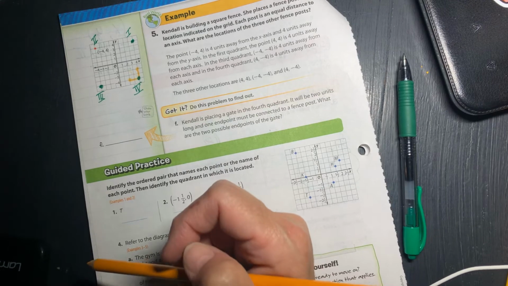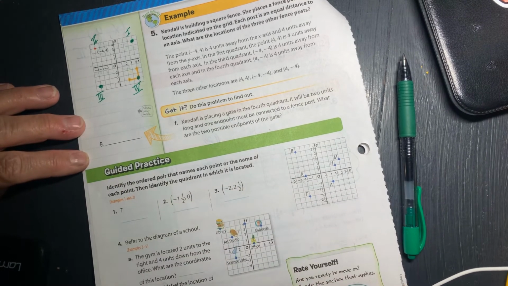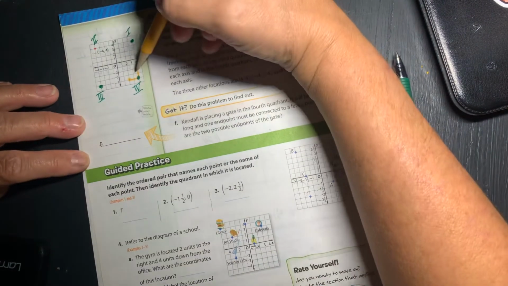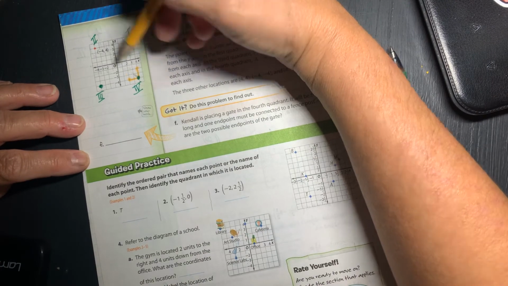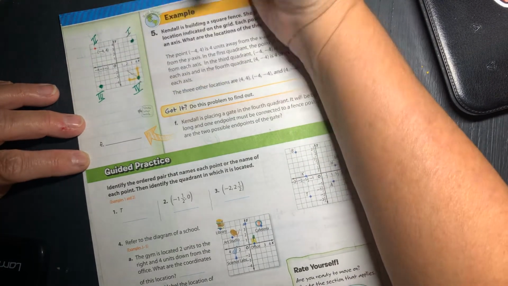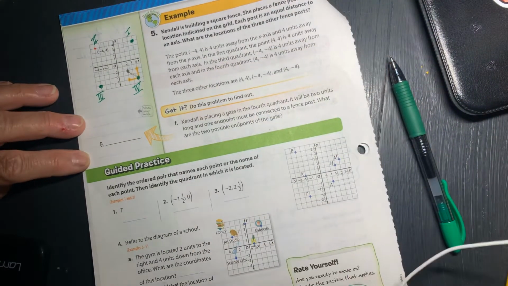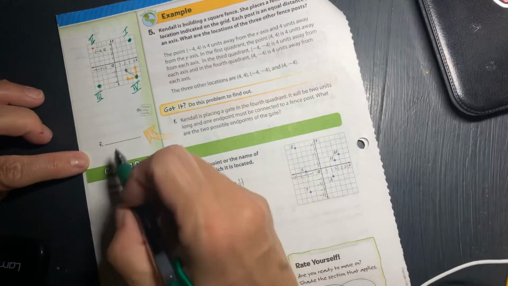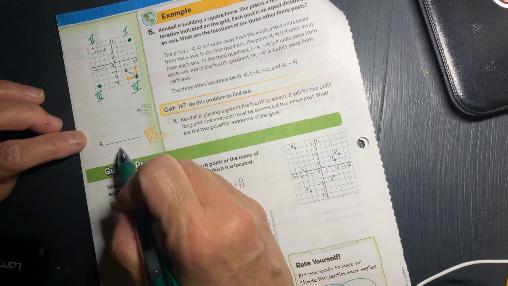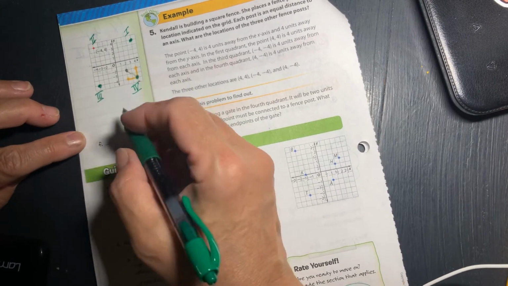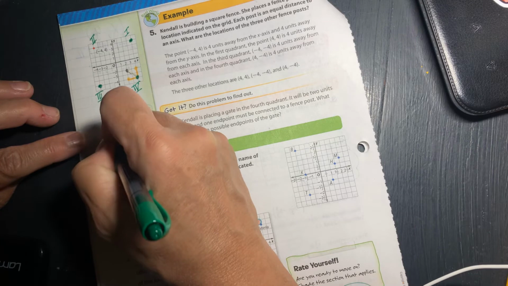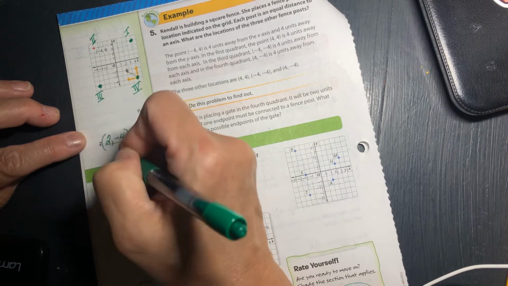If you really wanted to think outside the box, look at that. Couldn't we go like this? Couldn't we go 1, 2, and we could have one right there, couldn't we? Whew. How about that?